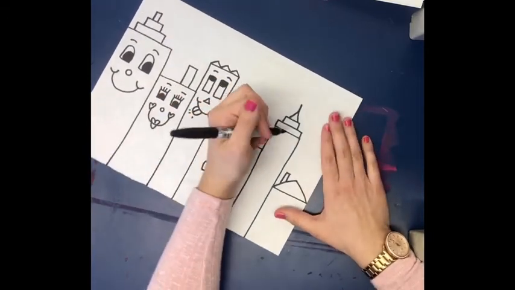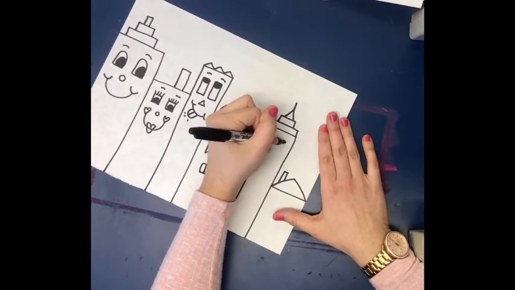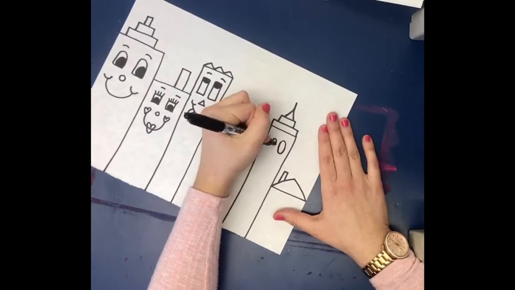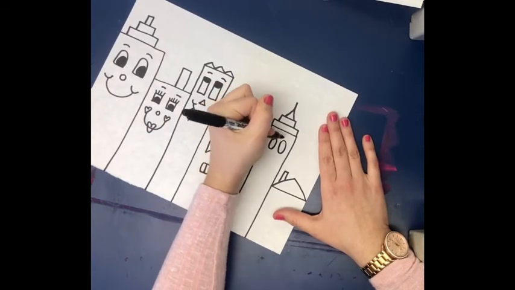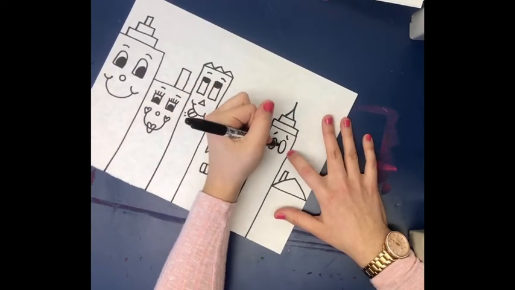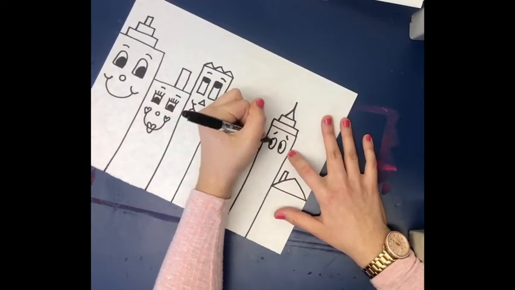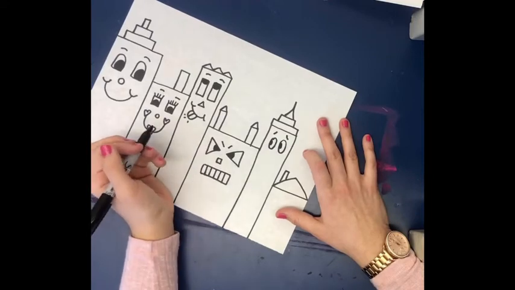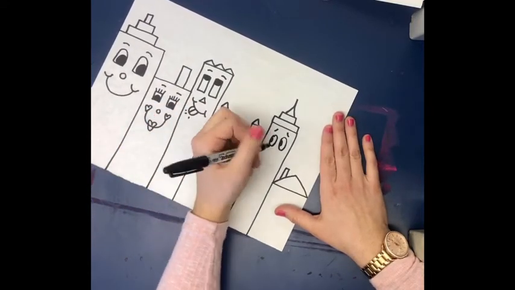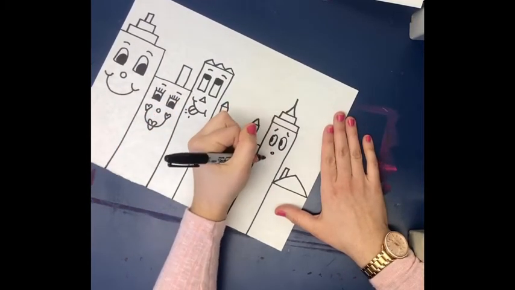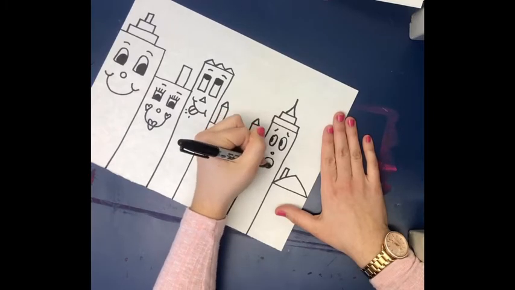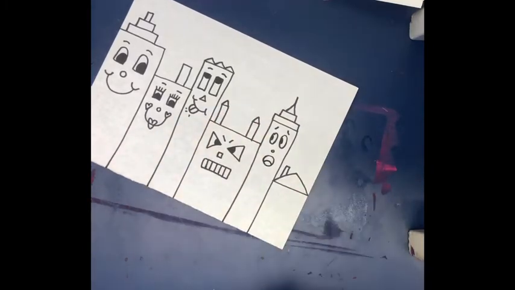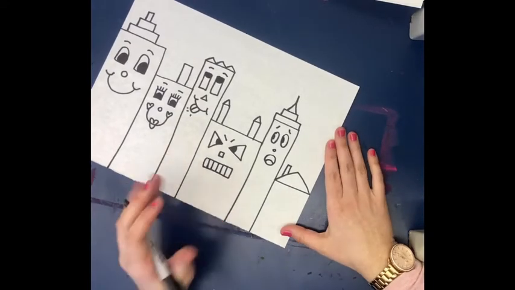I might have this building now look a little bit confused because it's next to the angry building. So I'm going to do the eyebrows the opposite way, going up, and maybe I'll have it looking over this way, and then I might have the mouth open like this, so it looks confused, right? Or even surprised, or scared.